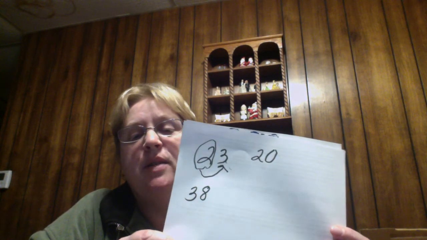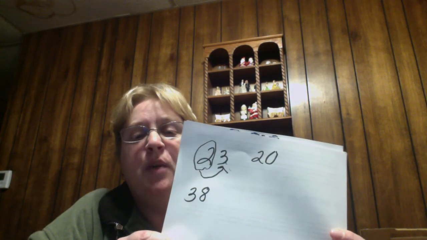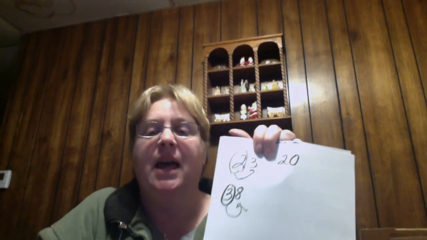Let me show you another one. Let's say I have 38. And again, I want to round it to the nearest 10. So I'm looking at the tens place. I circle the 3. The 3 is in the tens place. Then I look next door, which is an 8.